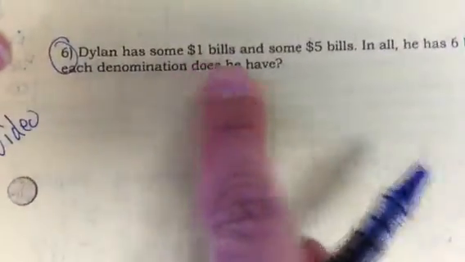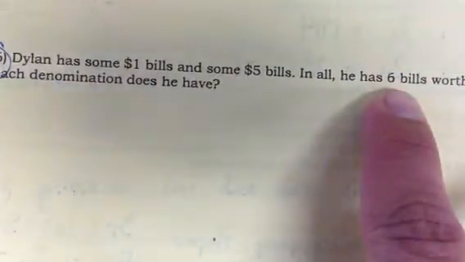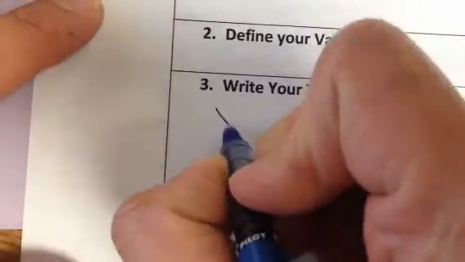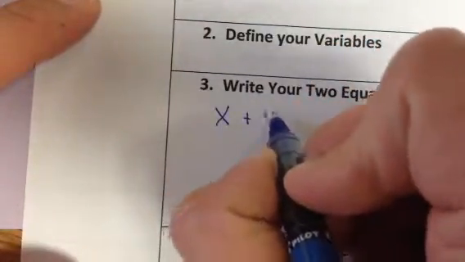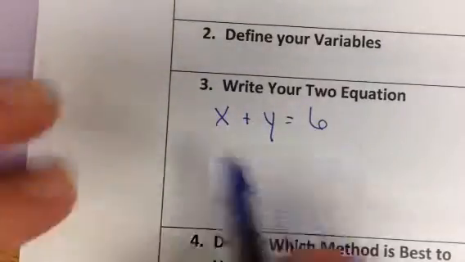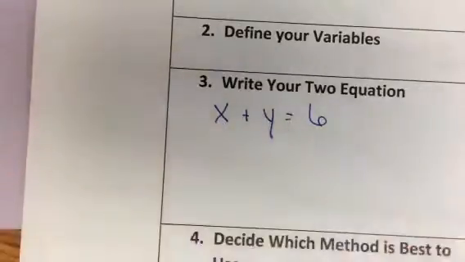So these equations are not as straightforward as some of the other ones. So we know he has some ones and some fives. So he's got a mixture of bills in his hands, and together he has 6 bills. Some of them are fives, some of them are ones. So that's the first equation, is the fact that he has 6 bills. So there are so many ones, and there are so many fives, and when he's done, he has 6 bills in his hands. So maybe it's 4 and 2, or 3 and 3, or 5 and 1.